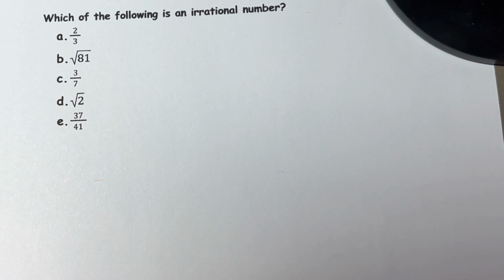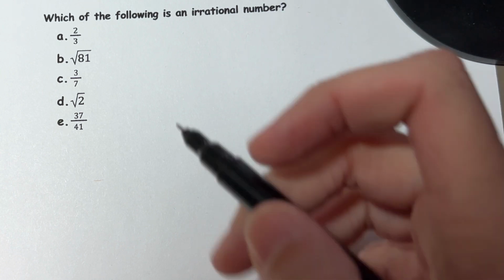Let's get started here. Which of the following is an irrational number? I think it's really important for this exam that you do know the difference between rational and irrational numbers. So let's just cover a couple things first.